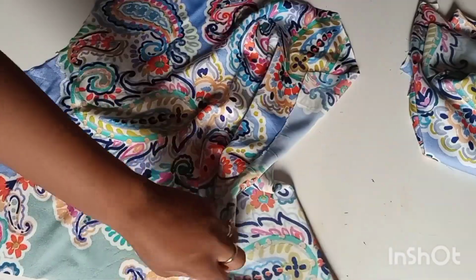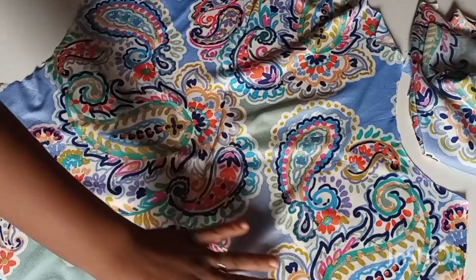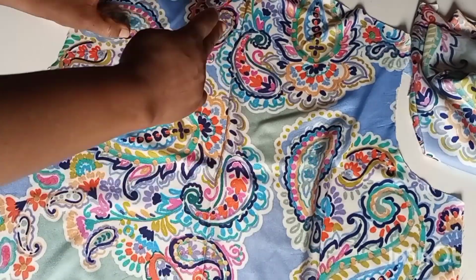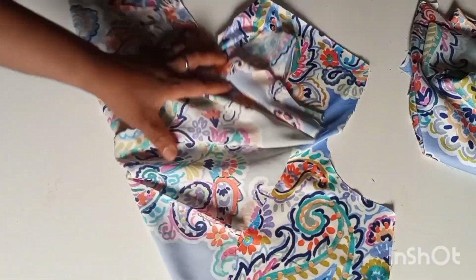As you can see in this picture, it's still together. I ironed it to get the midpoint, so I'm going to separate it because I'll be adding a zip. So I'll separate it at the middle. I'll cut it off into 2 pieces. Then I'll put in my waist dart.